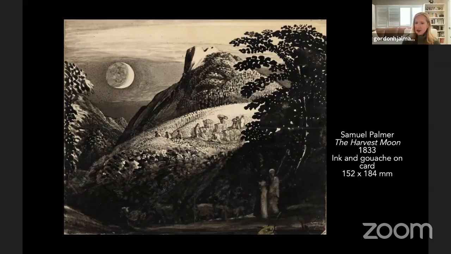And here we have these two lone figures watching the dance of the harvest in the moonlight, this exquisite light, that sort of chiaroscuro that falls on these figures. And of course, harvesting wheat is a very typical endeavor for farmers in England at this time.